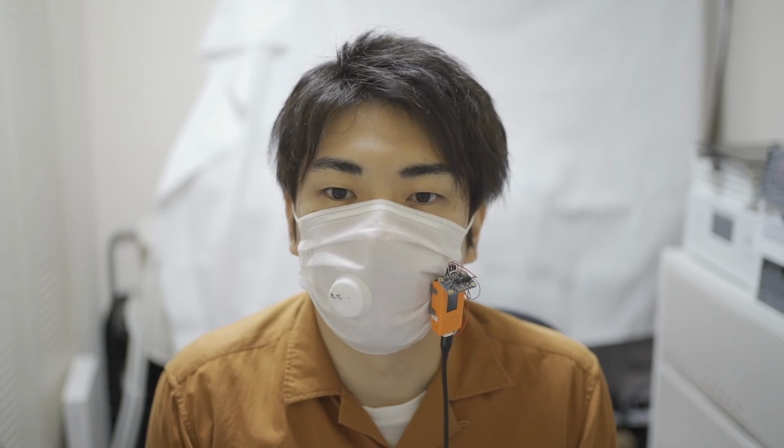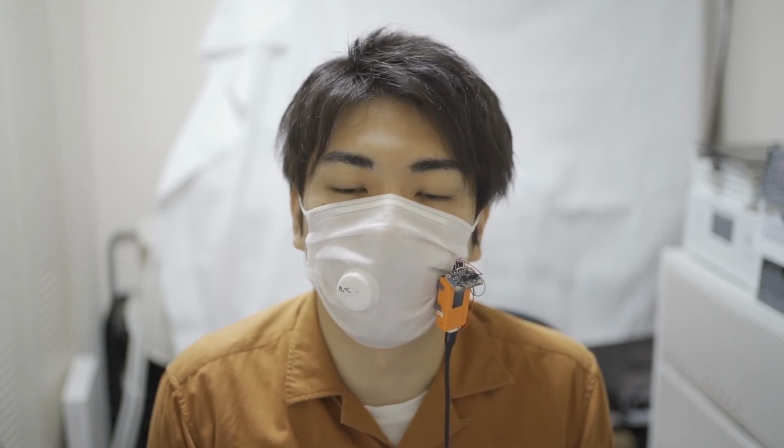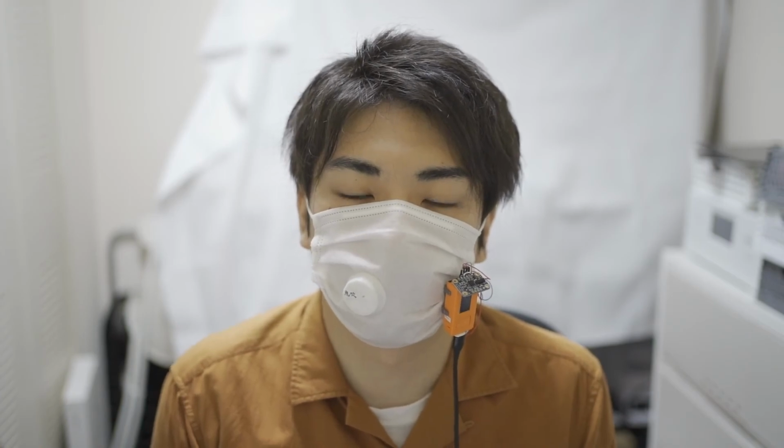Next demo is supporting the voice user interface. For using a voice user interface, we should speak a wake word like OK Google, Hey Siri. Using breathing gestures instead of a wake word, for example, a double exhale gesture calls the voice user interface instead of the wake word.